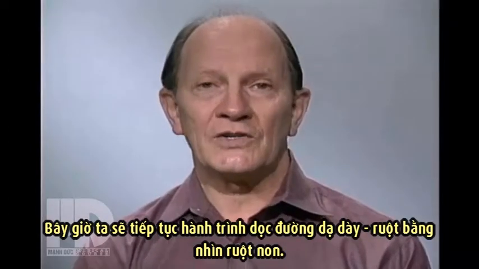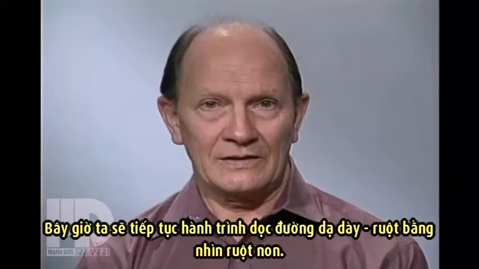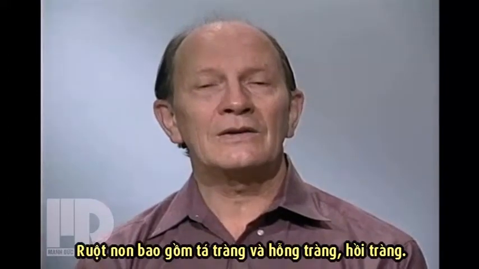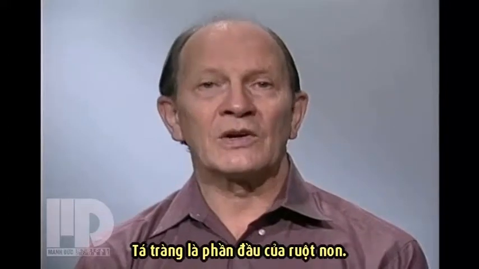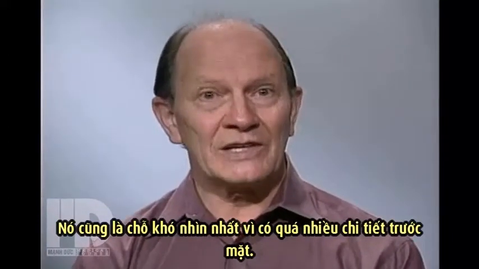Now we'll continue our journey along the gastrointestinal tract by looking at the small intestine. The small intestine consists of the duodenum and the jejunal-ileum. The duodenum is the first part of the small intestine. It's also the hardest to see because there's so much in front of it.